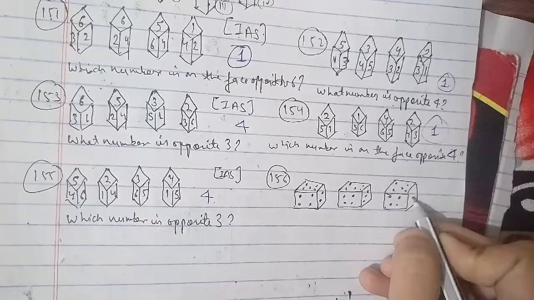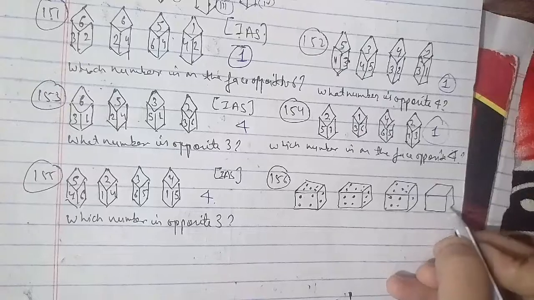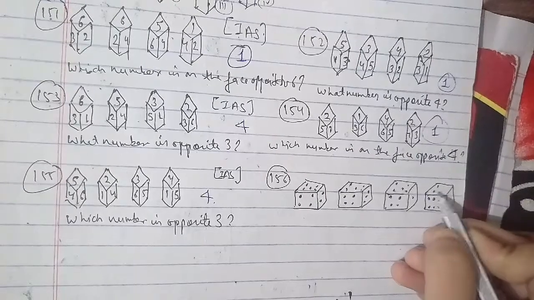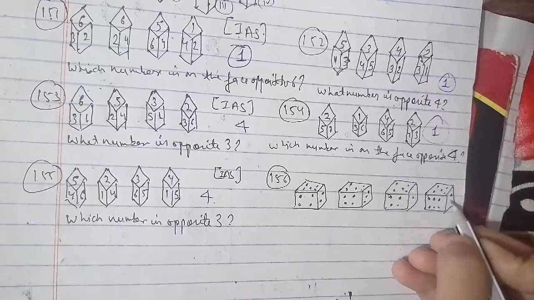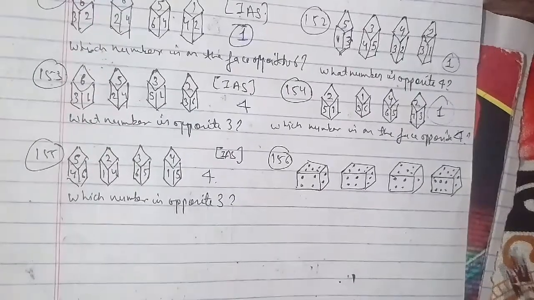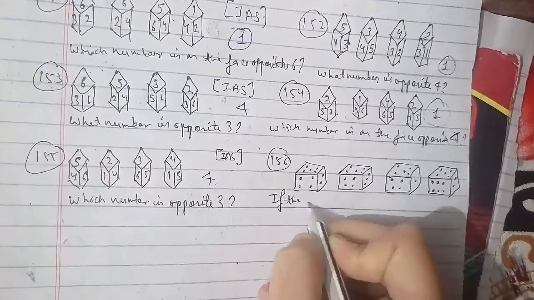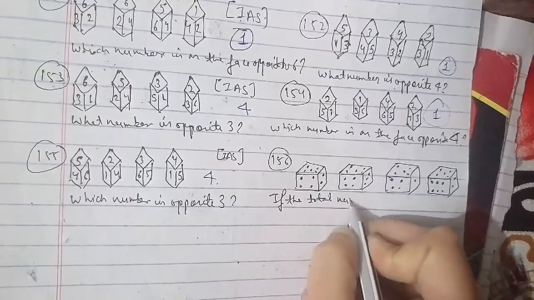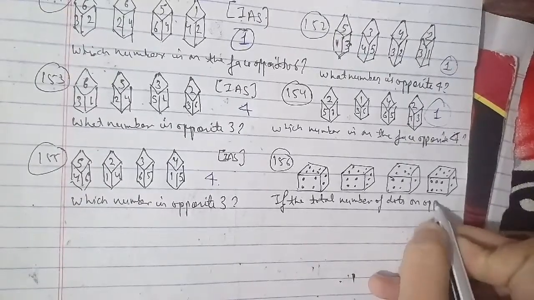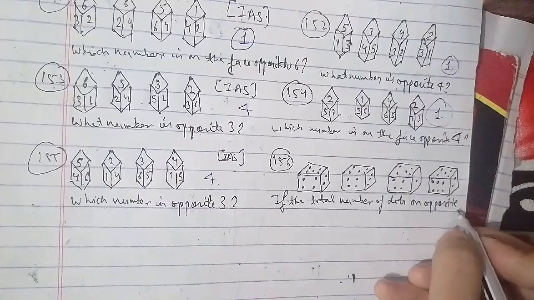So the question we have here is: if the total number of dots on opposite faces of a cubical block is always 7, find the figure which is correct.